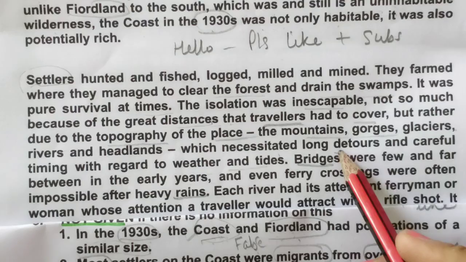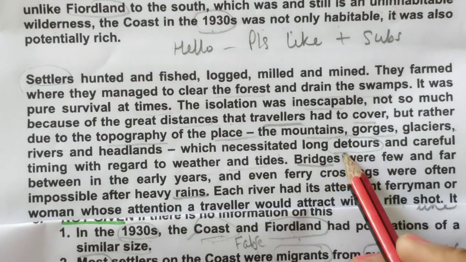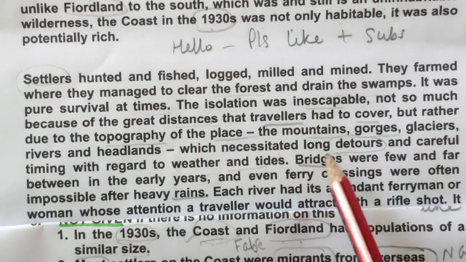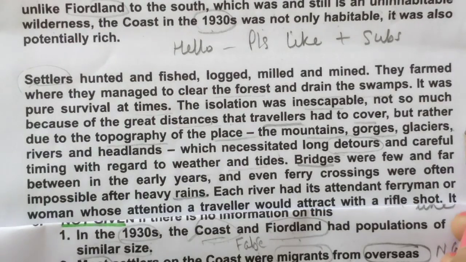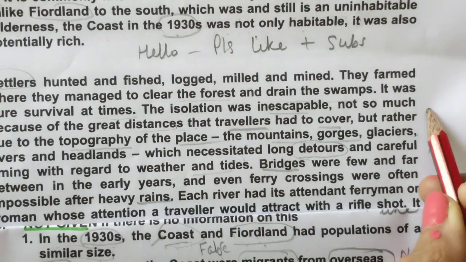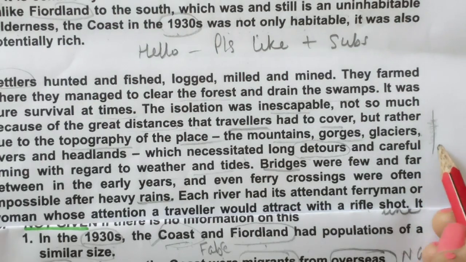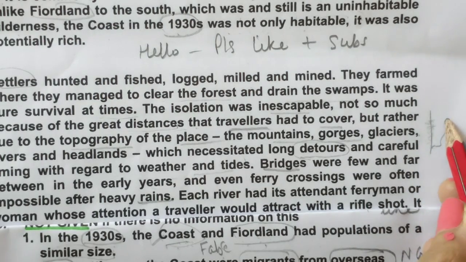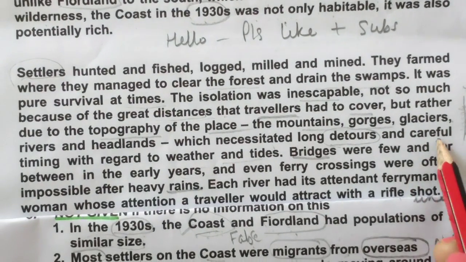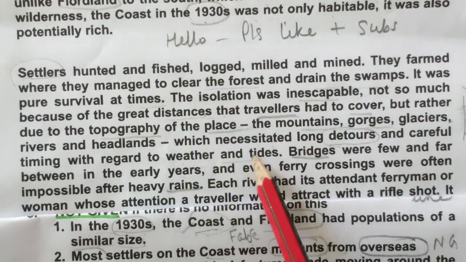Detours means not taking the proper route. In fact, if this is going straight, but some hurdle is there on this way, then they can go this way. This is a detour. Okay, and careful timing with regard to weather and tides.